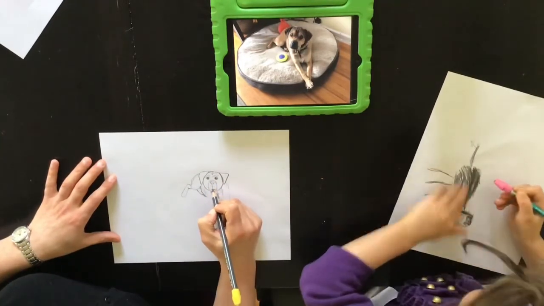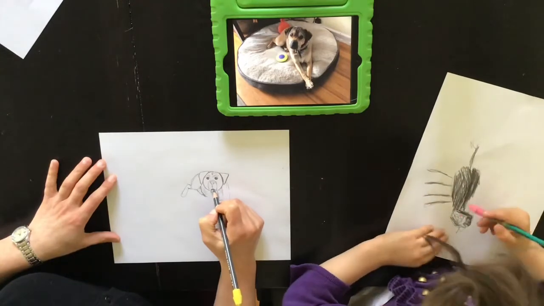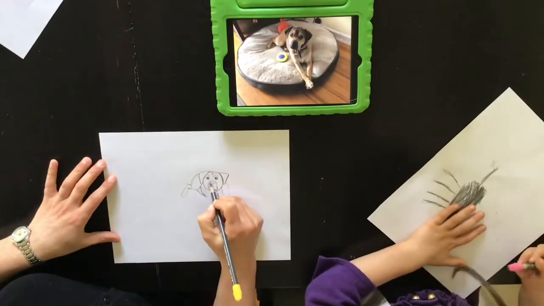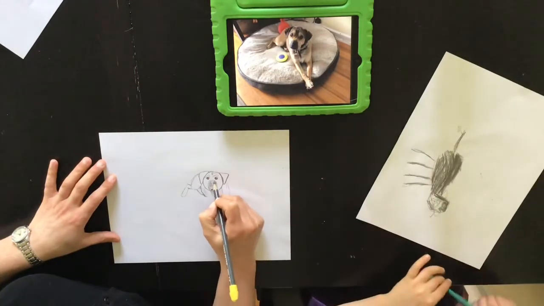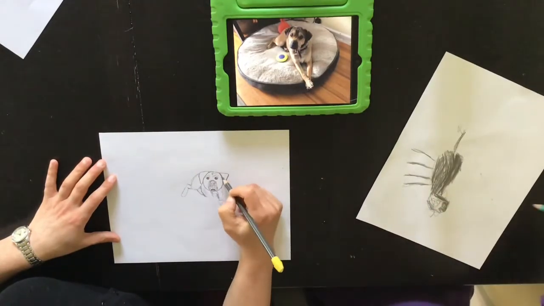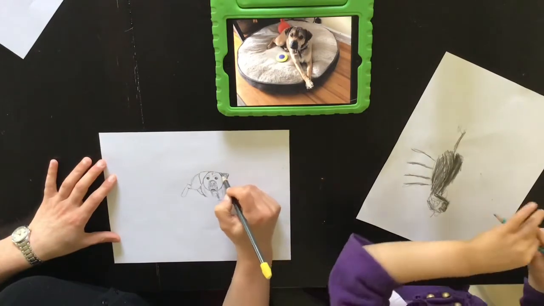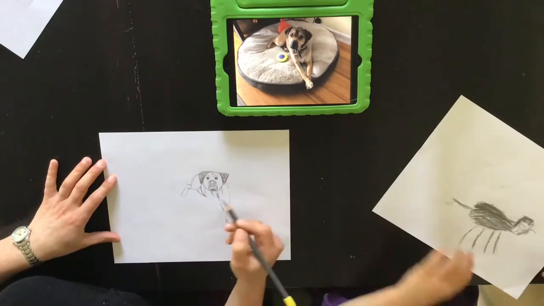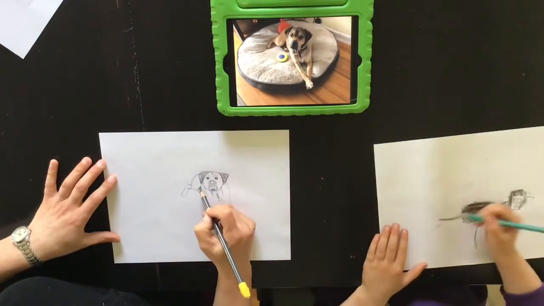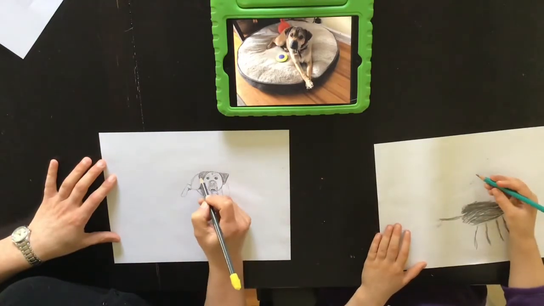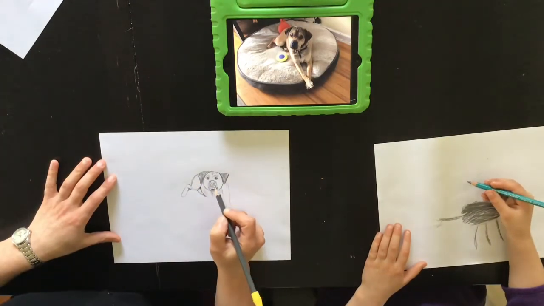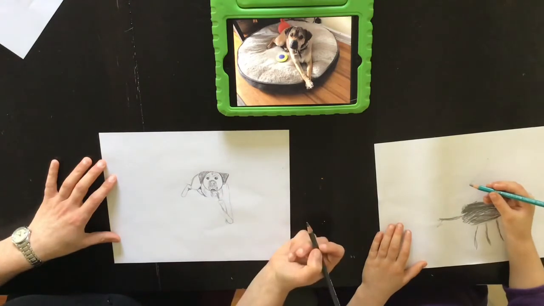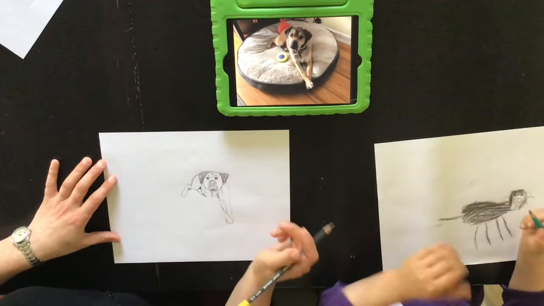All right, now it is your turn. Choose something that you would like to draw using observation. Draw using the basic shapes and lines that you see that make up whatever it is that you're drawing. Once you have the shape of the thing that you are drawing, whether it is an animal, a person, or a stuffed animal, then start adding the details in. You can add details with the pencil like I did, or you can start adding in color to add detail and have fun.